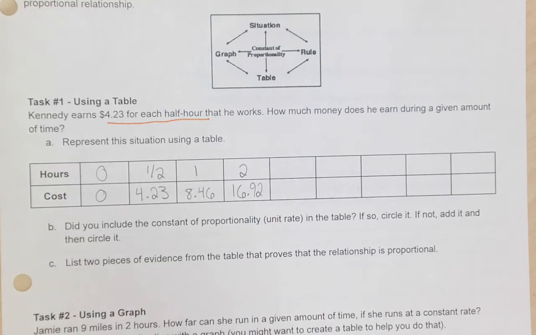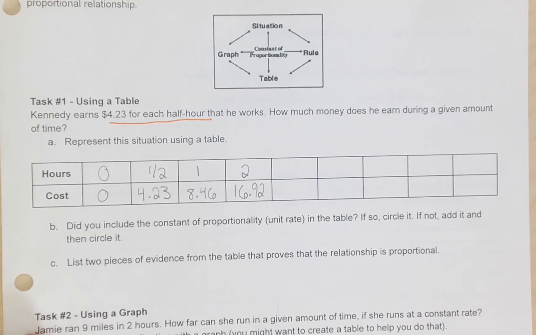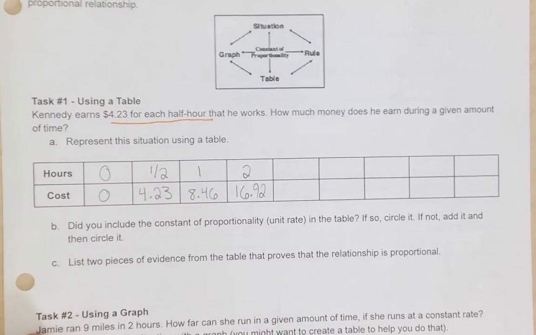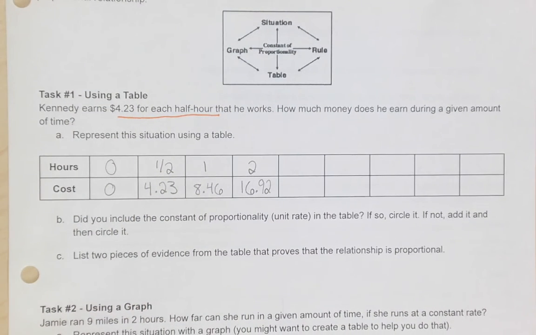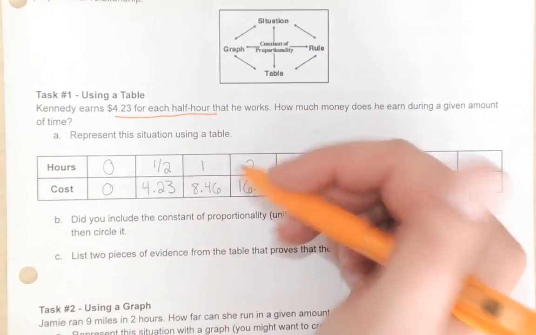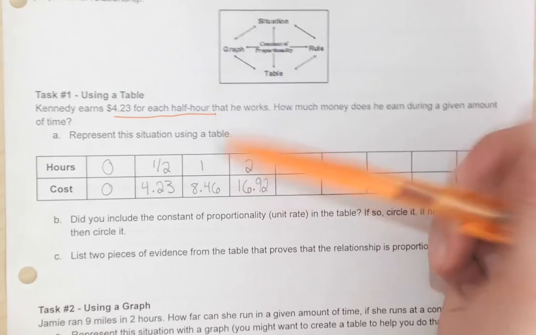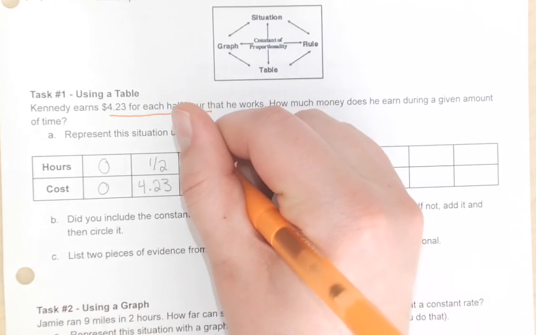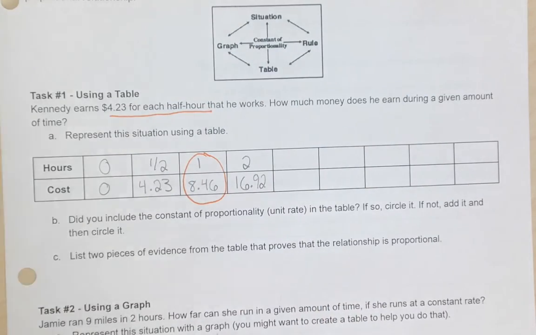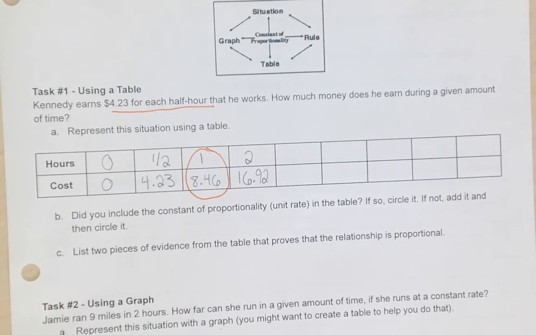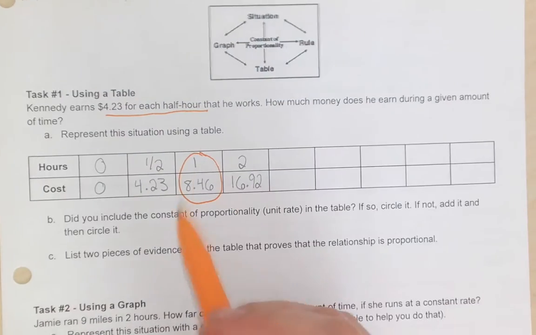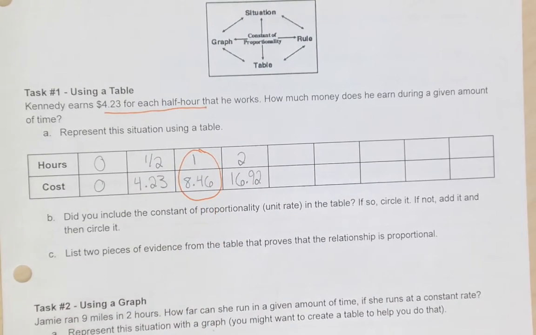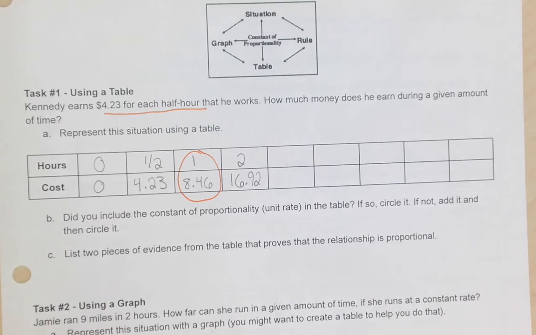So when we look at this, I've filled out a few pieces of information here. I want to figure out for 1 hour how much Kennedy earns. I see the 1 shows up right here, meaning this is actually my unit rate or my constant of proportionality, because we want to see for 1 hour. I can now use this constant of proportionality to figure out any other amount.